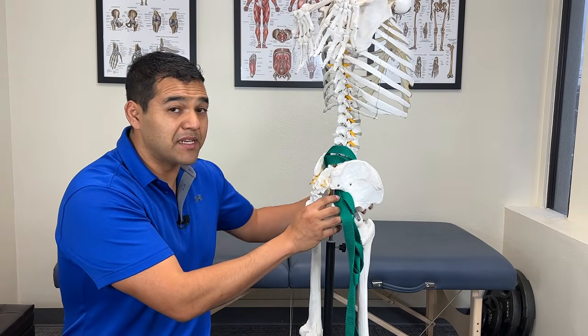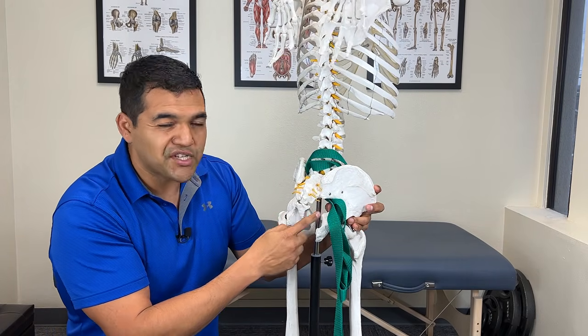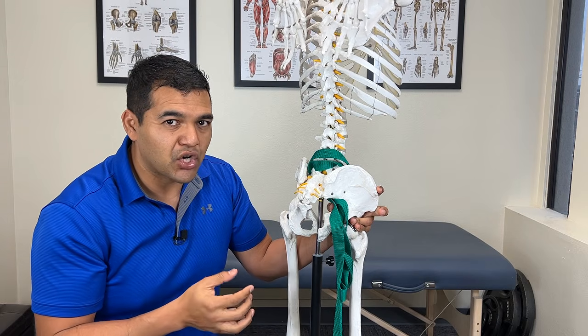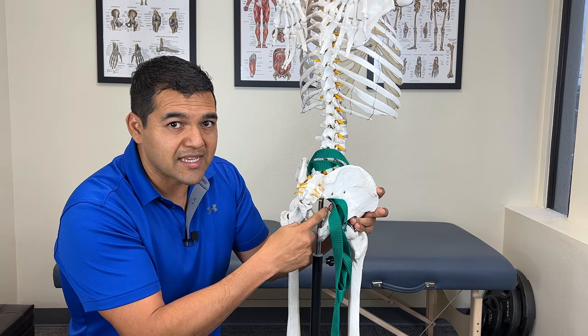Now, there's a bunch of branches off the sciatic nerve, but one symptom I want to highlight that's kind of unusual, but it does show up here in our clinic here and there. There's another branch. It's actually not part of the sciatic nerve. It's called the pudendal nerve. It runs right next to the sciatic nerve, though.